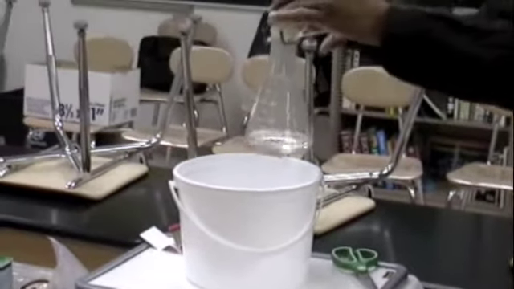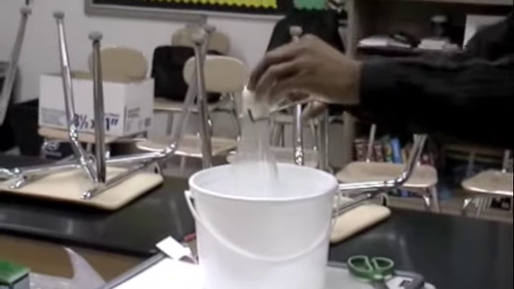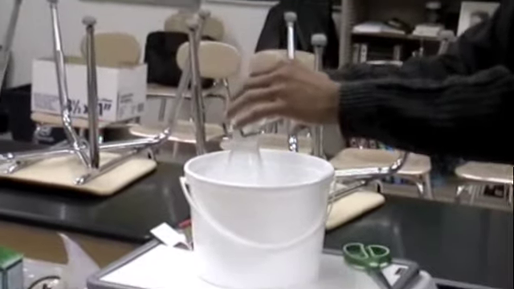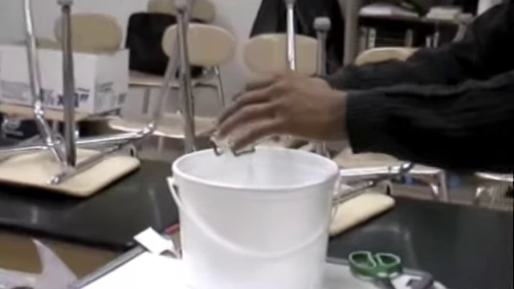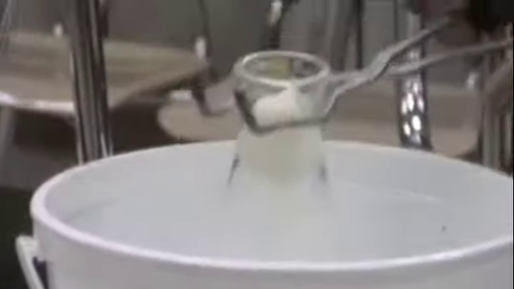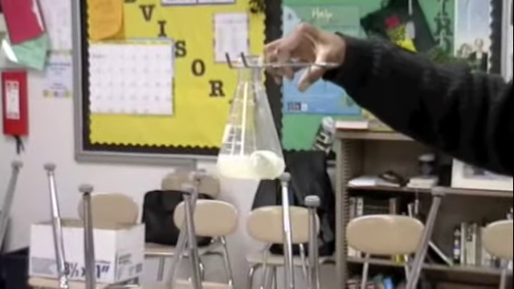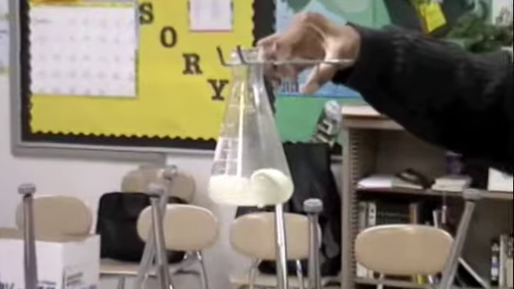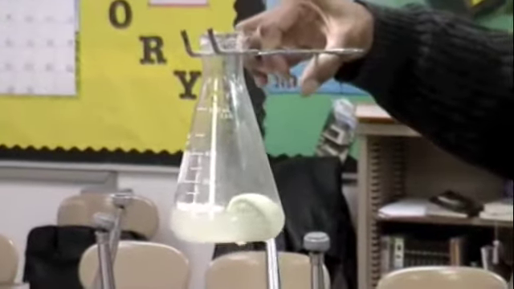Alright, at this point I'm about to submerge the flask into the cold water. And the egg actually falls into the flask. So can you explain why this happened?